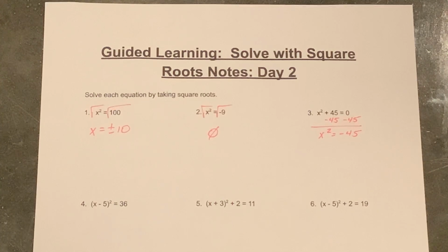Number 2, same idea as yesterday, but notice what happens here. If we take the square root of both sides, the square root of x squared is x, that is fine, but we have a negative on the right side of the equation. So if we take the square root of a negative number, we can't do that because there's no 2 numbers that multiply together to equal negative 9. So for now, we're going to say no solution. Next unit, when we get into imaginary numbers, we can do a little bit more with that.